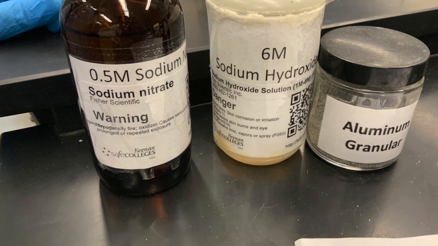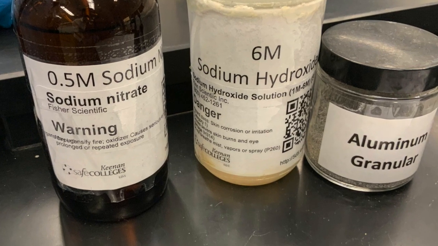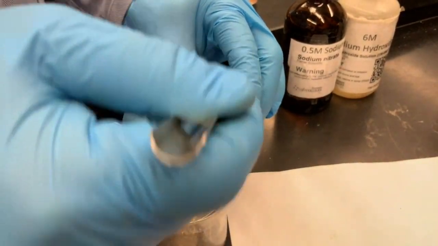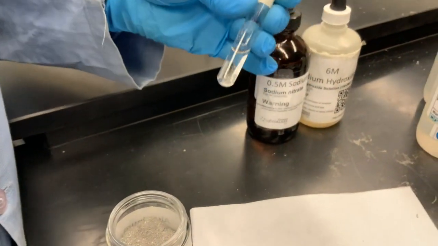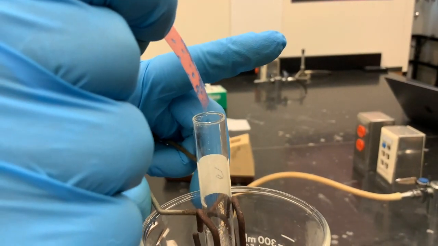The last test is for the nitrate ion. For the control, we mix half a molar sodium nitrate with 6 molar sodium hydroxide, followed by addition of a few granules of aluminum metal. To help the reaction to occur, we put the test tube in a hot water bath.